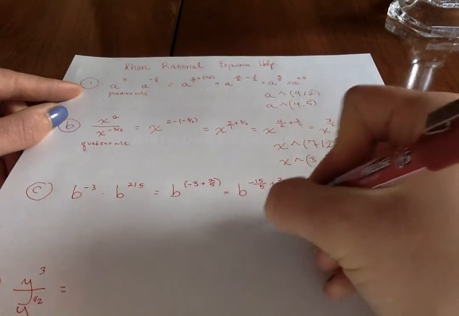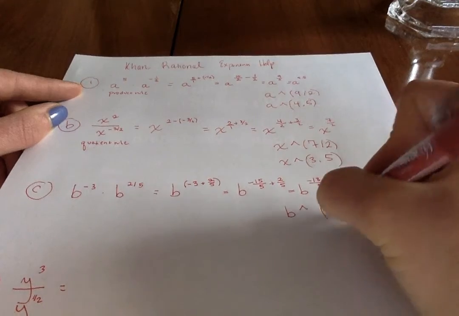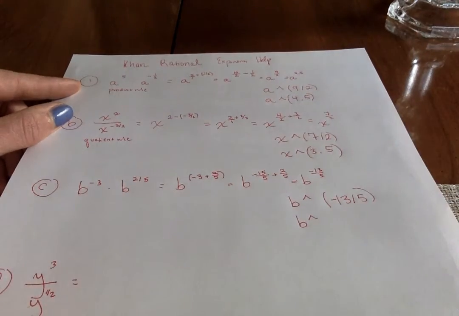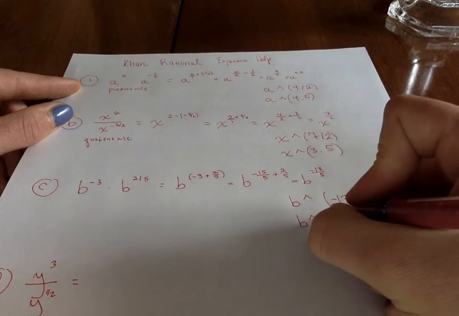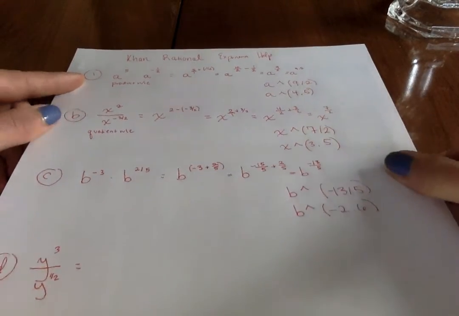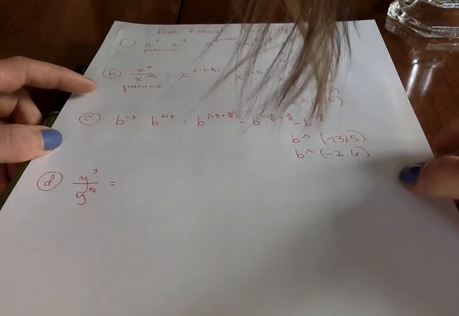And then you can type that into Khan as b caret negative 13/5. Or as a decimal, that would have been negative 2.6.